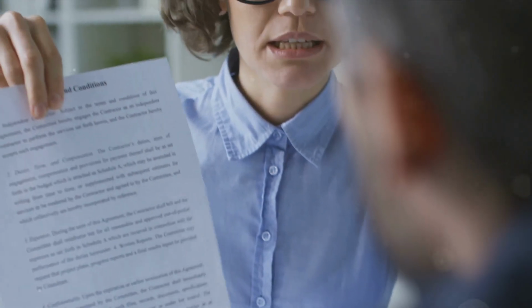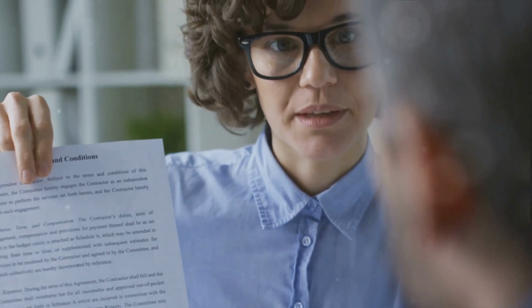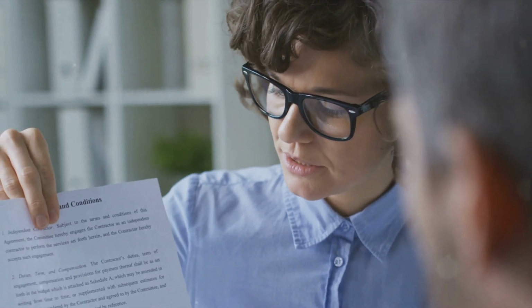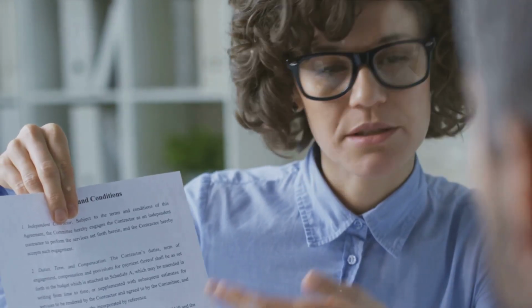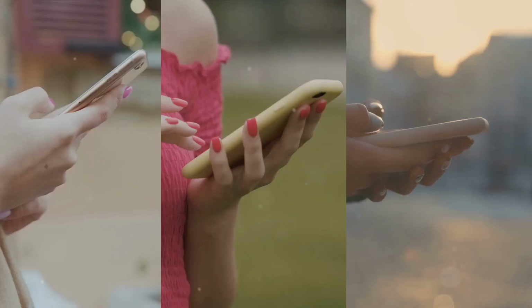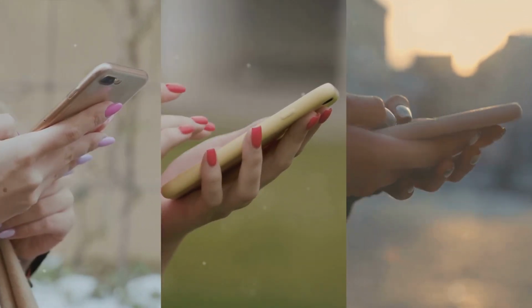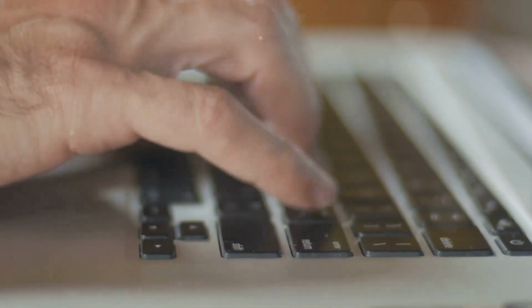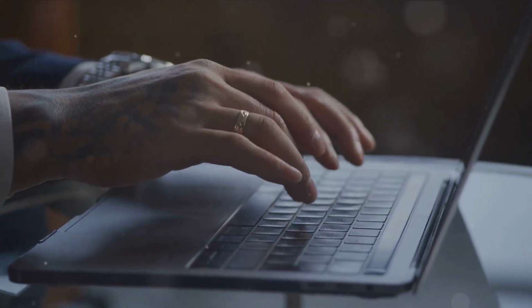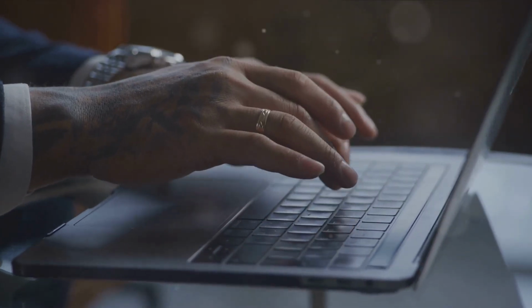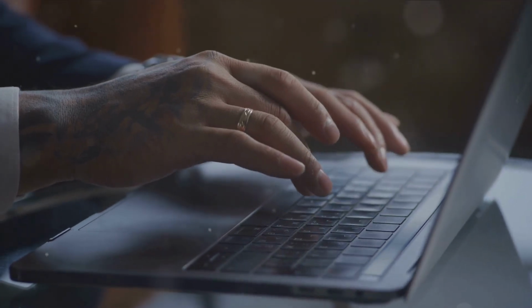Next, you'll need to read and agree to the terms of service and privacy policy. We know it might be tempting to skip through these, but they're important. They outline your rights and responsibilities as an UpPromote user, as well as how your information will be used and protected. Once you've checked the box agreeing to these terms, click on the Create Account button. Voila! You've just created your UpPromote account. But you're not done just yet.